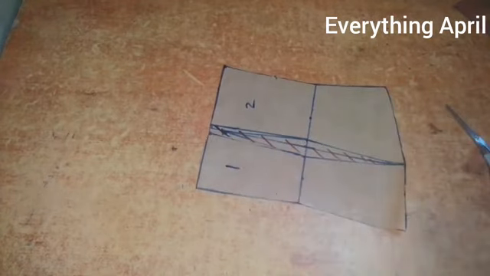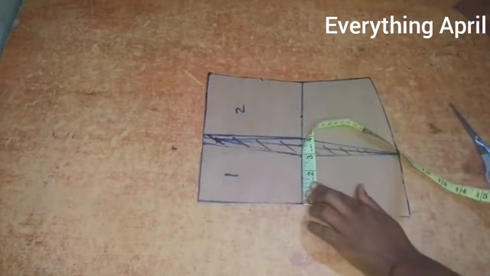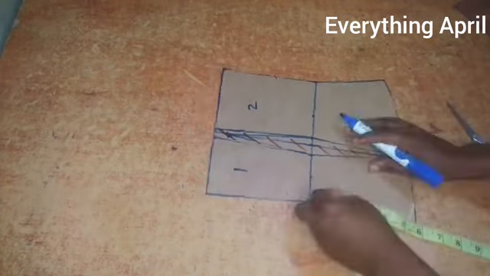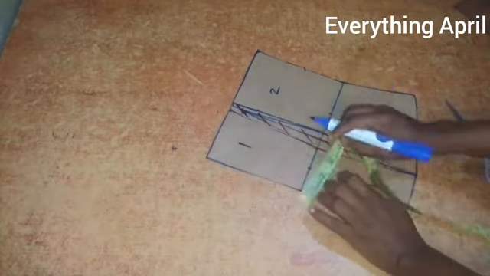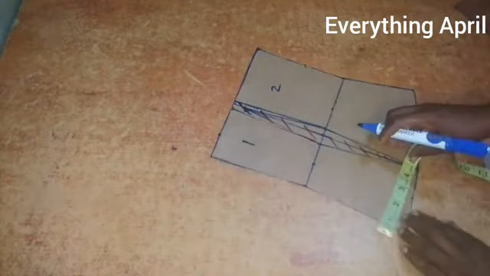So I will be adding a zipper to this. I'm trimming off the zipper allowance. Then I'm going to label the center back and the side back. I will label the center back as 1 and the side back as 2. And I'm going to also lace this.